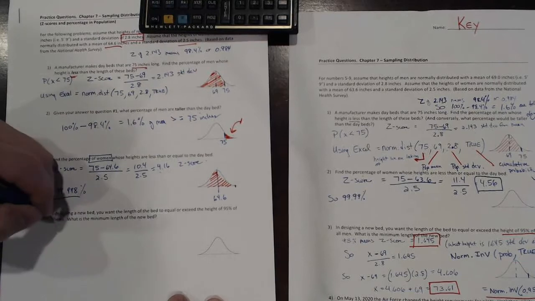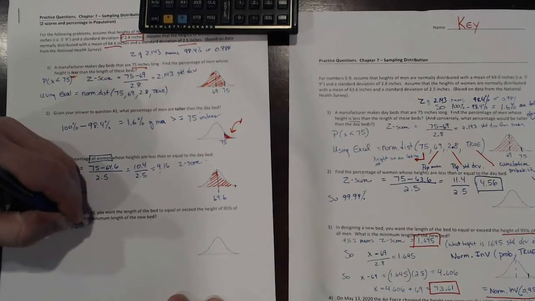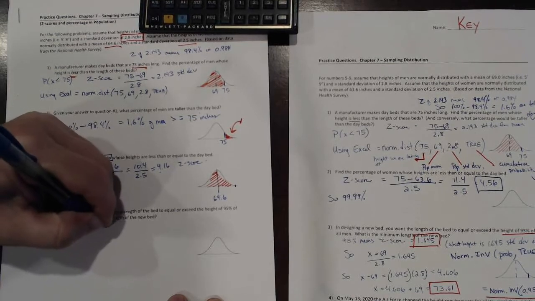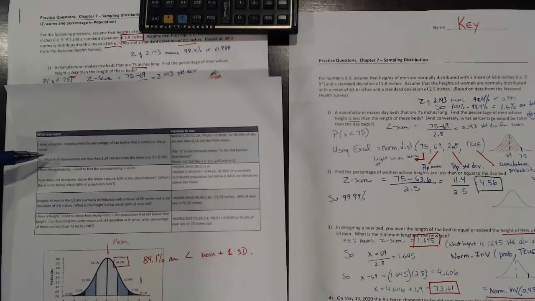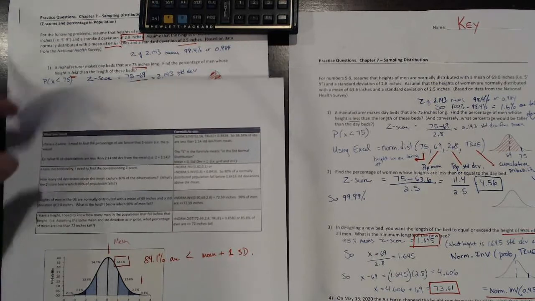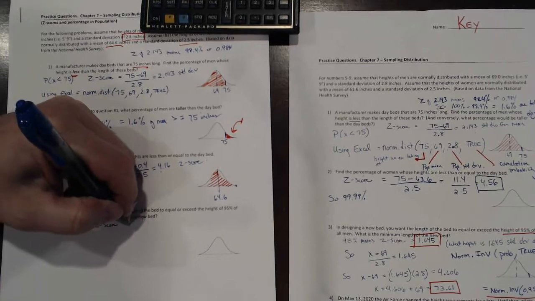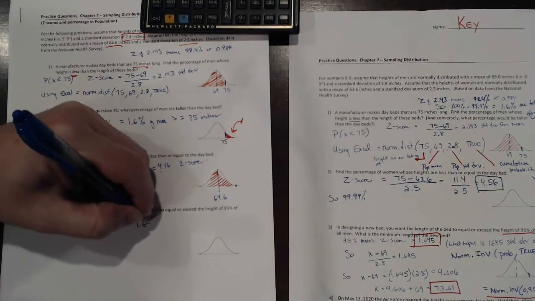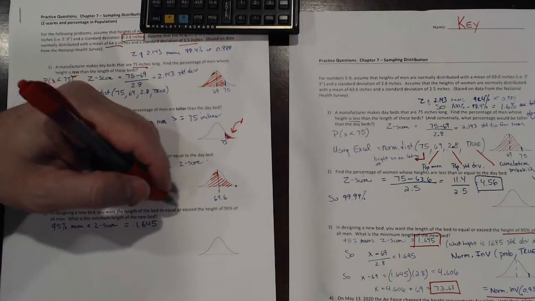So 95% is going to mean a z-score of, and I just happen to know this, but you can use the first formula or this next one to find the z-score that corresponds to 95%. A z-score is going to equal 1.645, just because I know what that is.